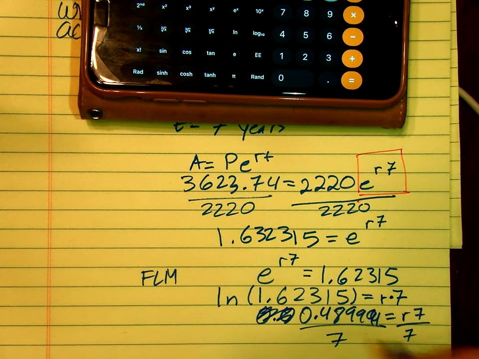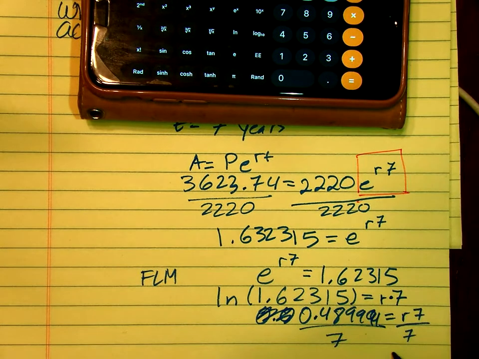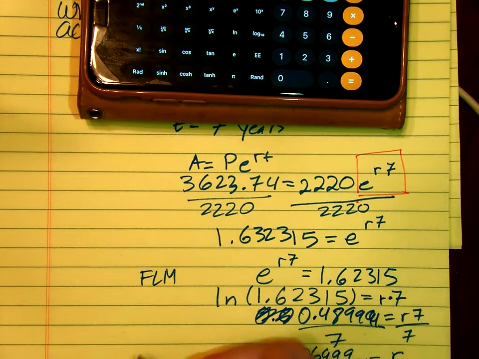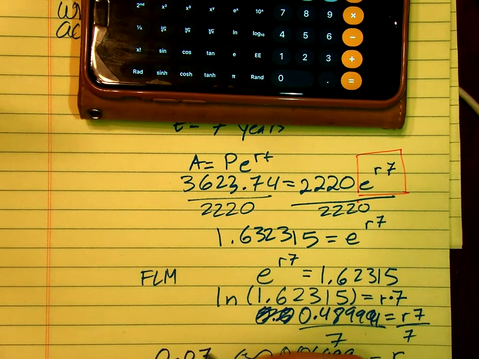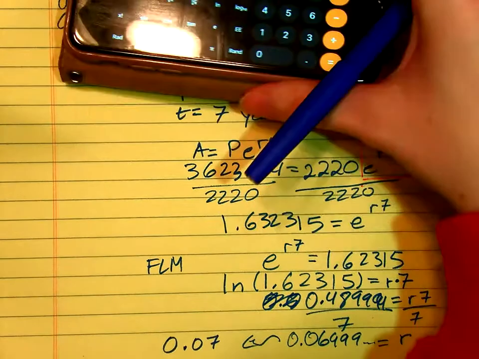Divide by 7 to get R by itself. So I get my R is 0.069999, repeating, which really just rounds up to 0.07. Since we got so many 9s repeating, go ahead and just round up that 6, say it's 0.07. That's fine. So if you see a whole bunch of 9s repeating like that, just round it up.